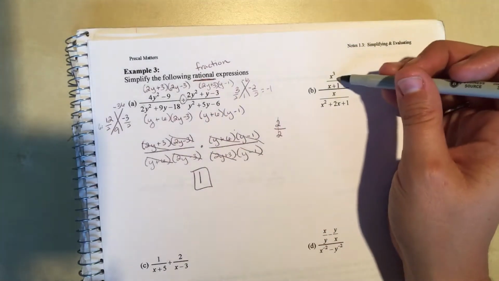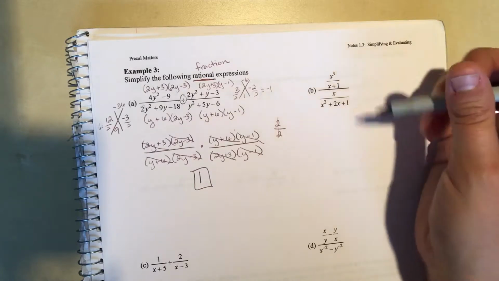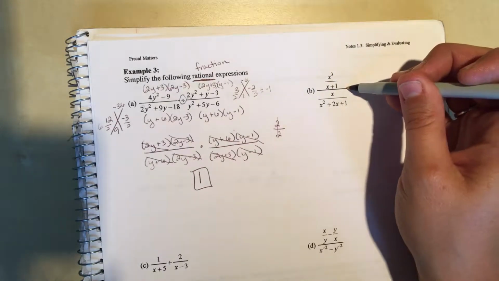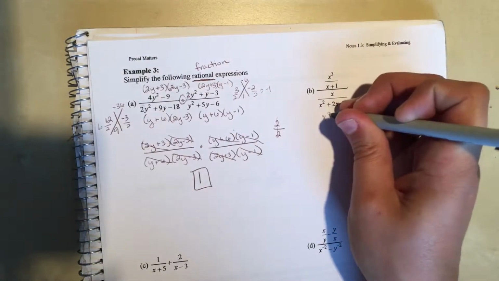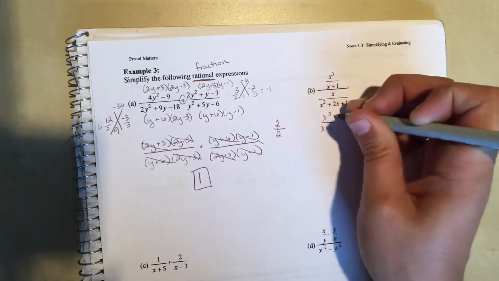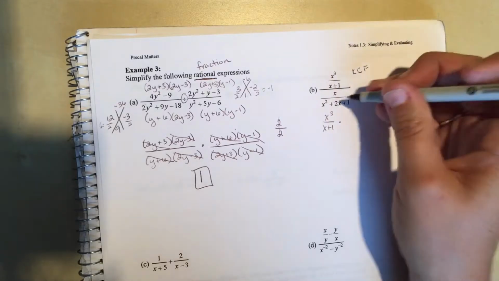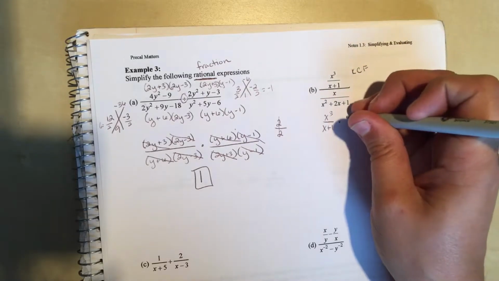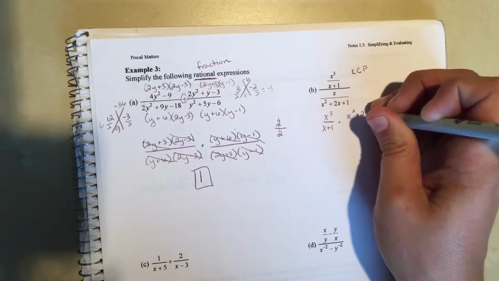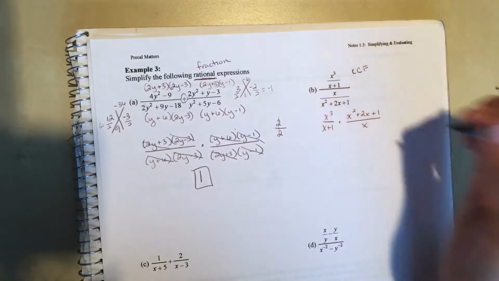It's just that B is written so that you have a fraction within a fraction. But this fraction bar right here just means divide. So we're going to keep the first one, change the division to multiplication, keep, change, flip. And flip this guy over. So this is x squared plus 2x plus 1 over x.